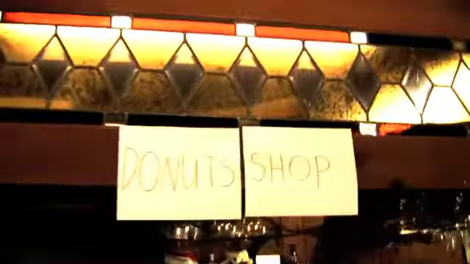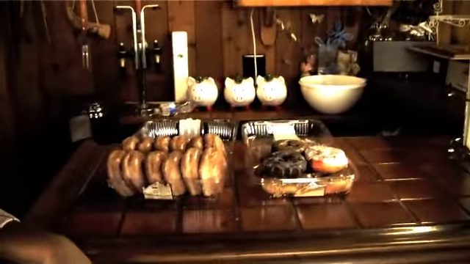Cold donuts. Oh, sweet donuts. Let's go down the street and eat more donuts. I want them now, especially the chocolate with the filler.